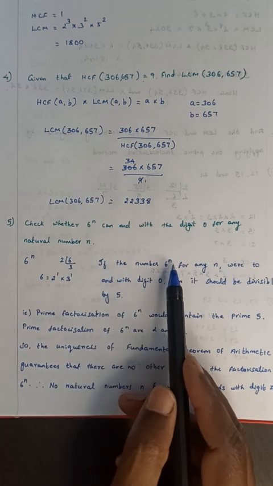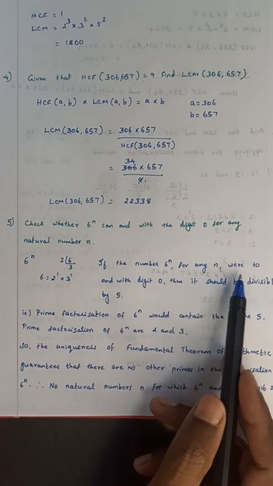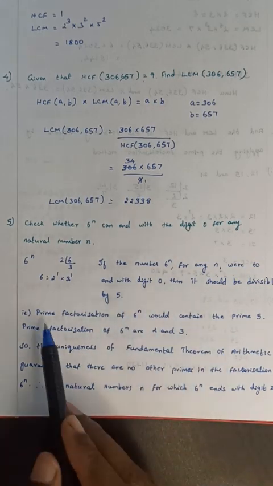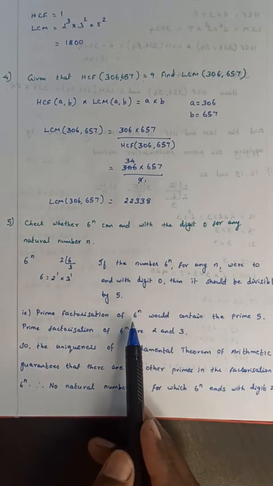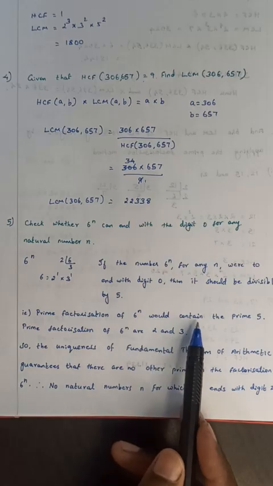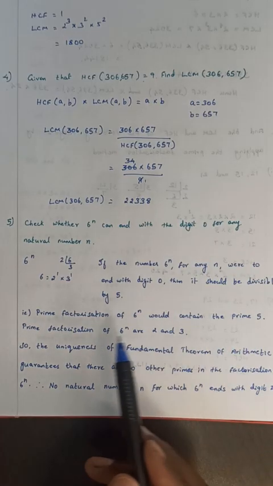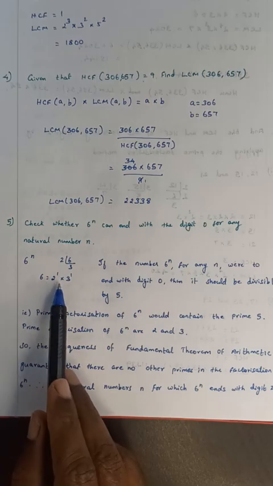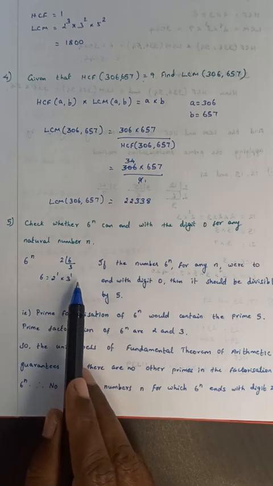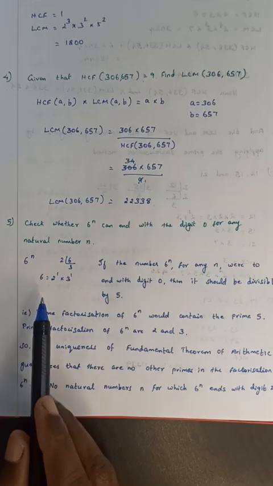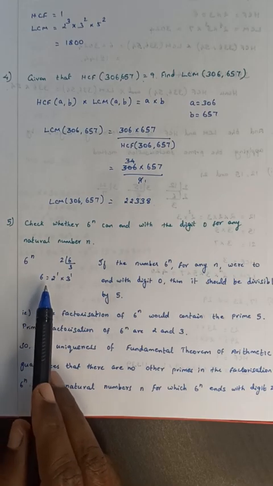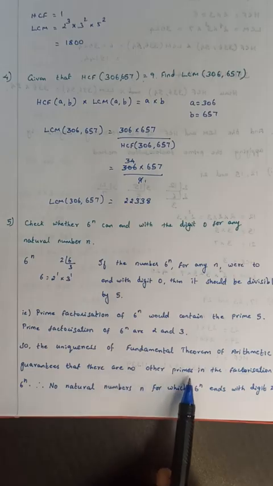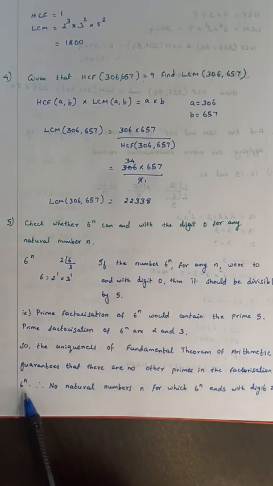So if the number 6 power n for any n were to end with the digit 0, it should be divisible by 5. That is, prime factorization of 6 power n would contain the prime 5. But prime factorization of 6 power n is 2 and 3 only. There is no 5 in the prime factorization. So the uniqueness in the fundamental theorem of arithmetic guarantees that there are no other primes in the factorization of 6 power n.